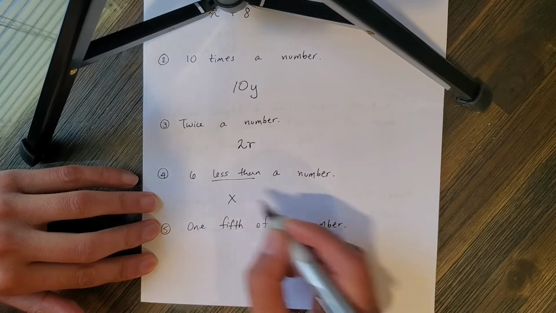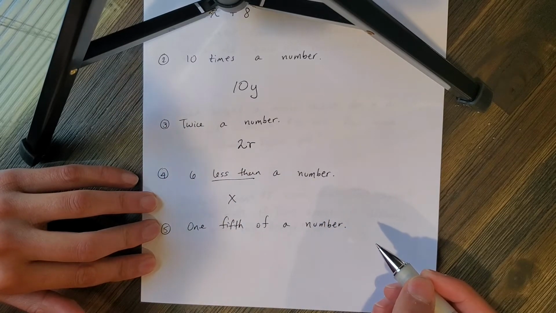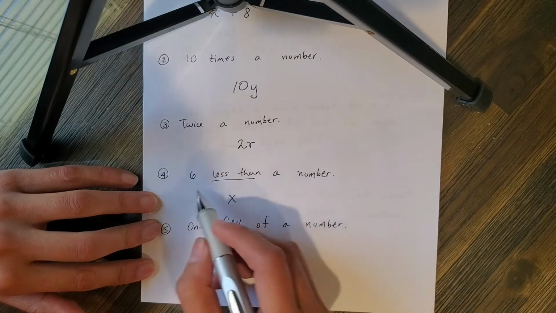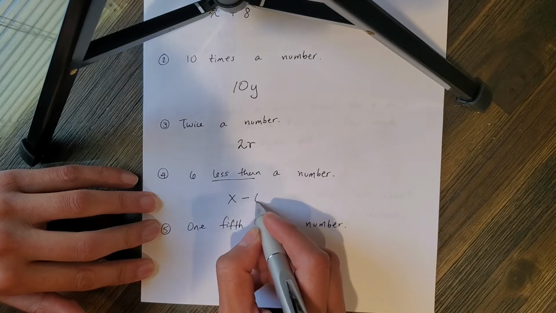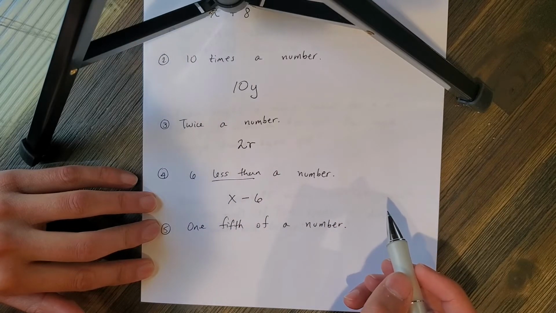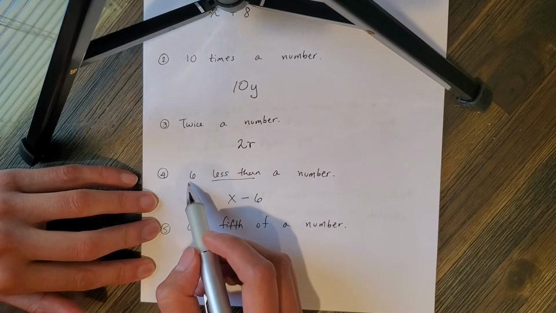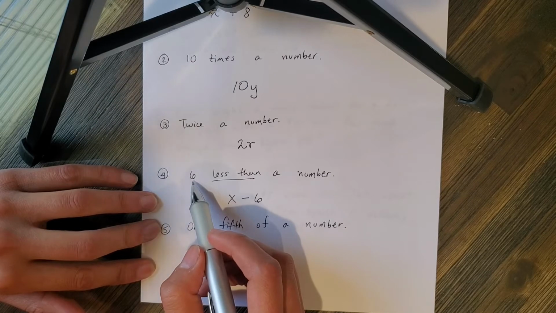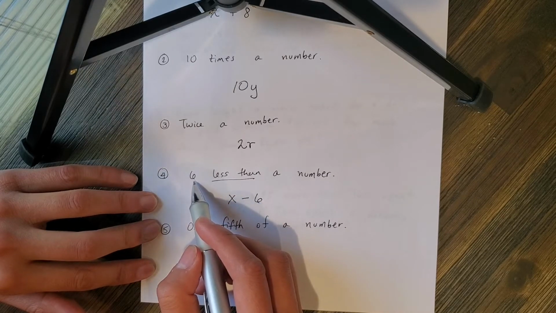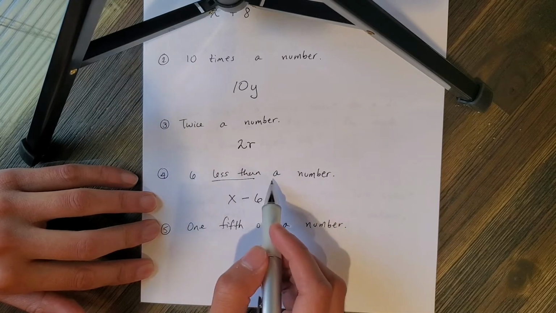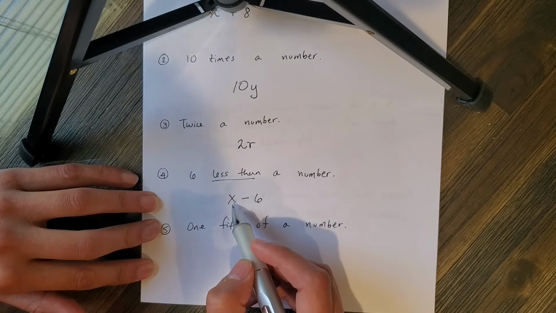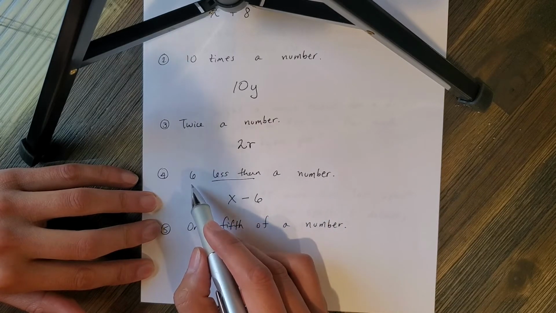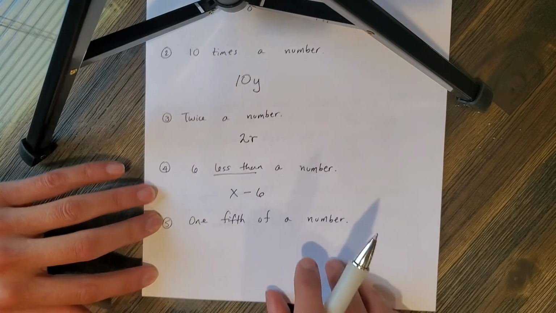So I'll use x again. 6 less than this number is going to be x minus 6. Now, it's a little confusing because you see the 6 came first here. Yes, but remember, it's saying this is 6 less than something. And what's that something? It's less than this number here. Whatever that number is, it's 6 less than that.